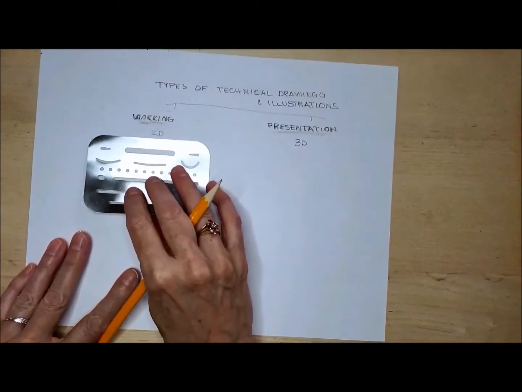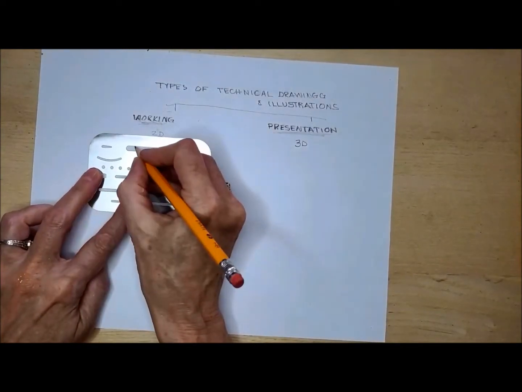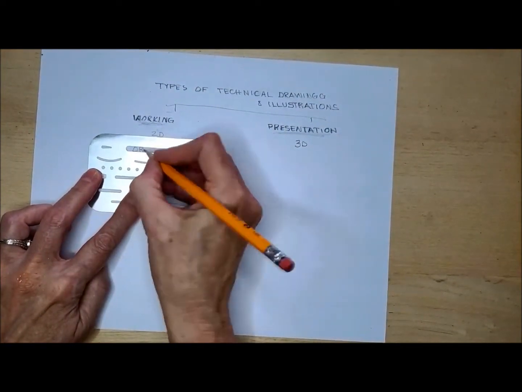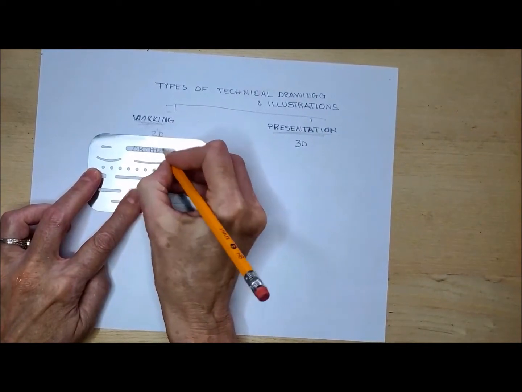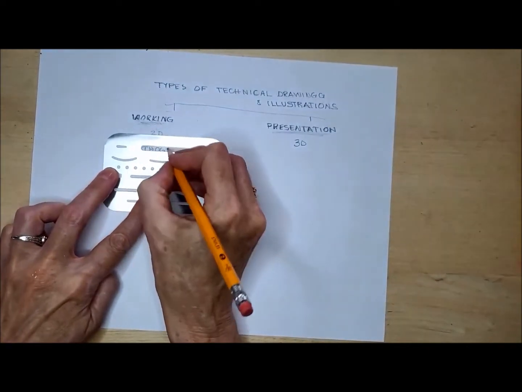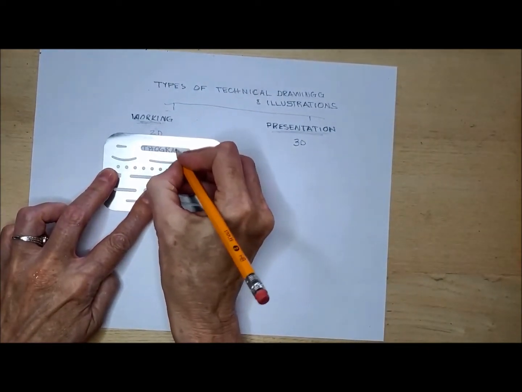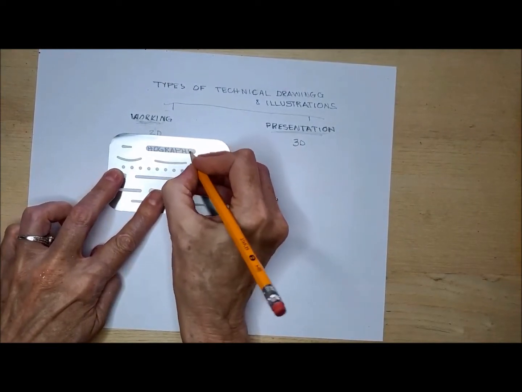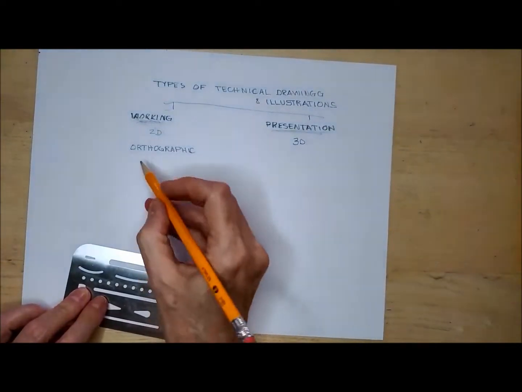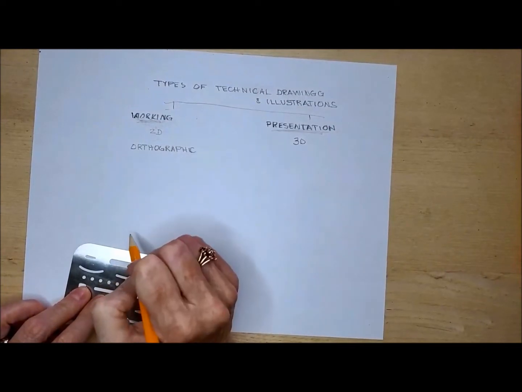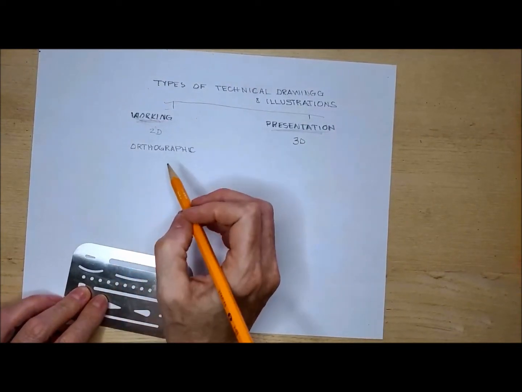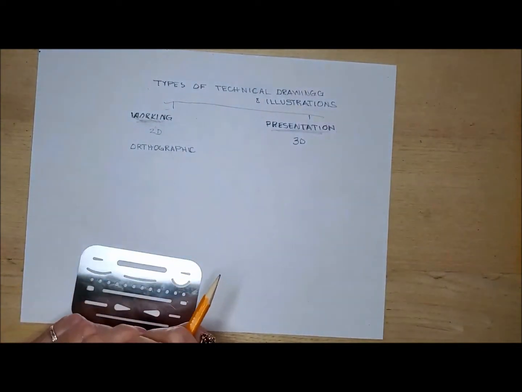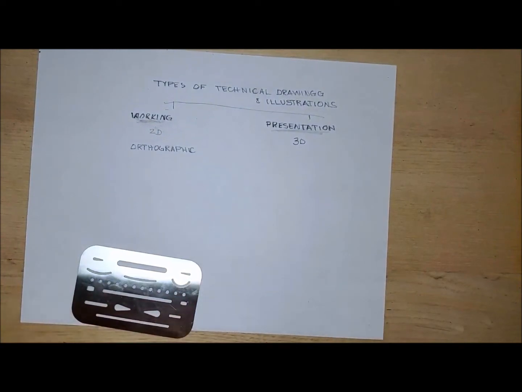So what are the different types of working drawings? The first one is your orthographic drawing. Okay. The orthographic or multi-view drawings are drawings that will show 1, 2, 3, 4, or 5, even possibly 6 sides of an object.